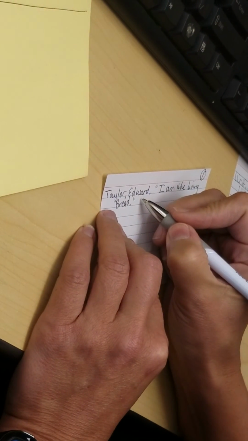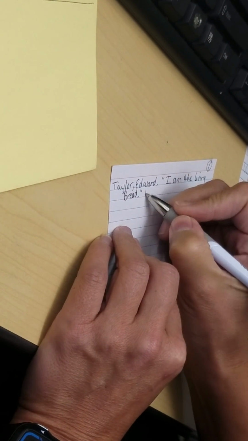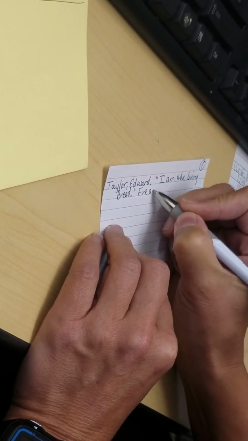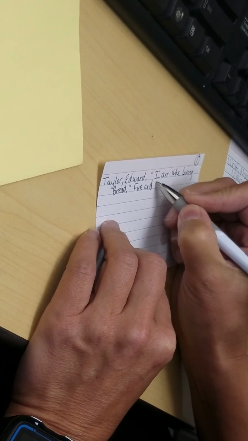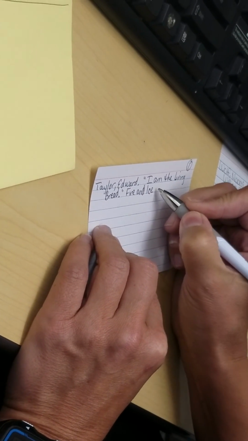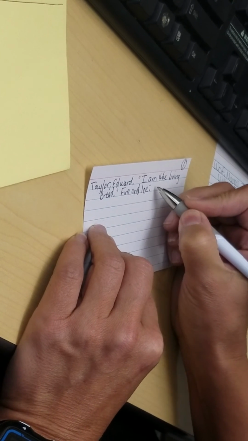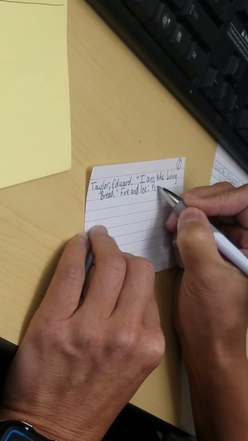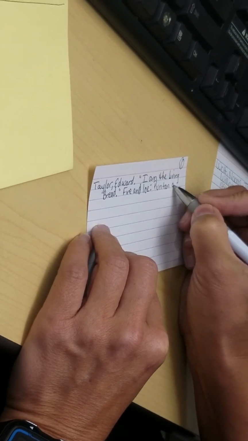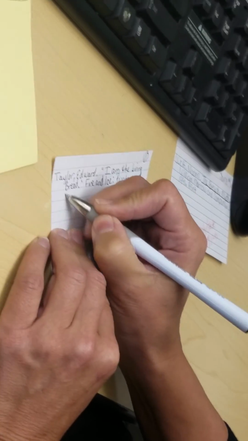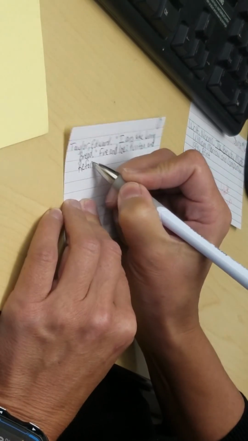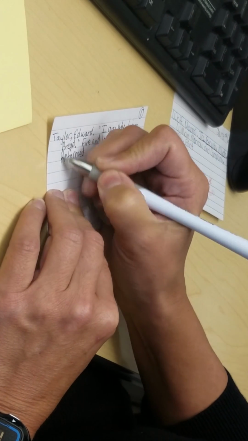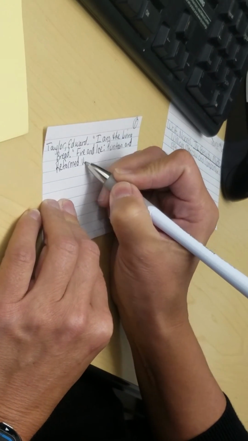Well, when I'm handwriting something, I can't write in italics, so I have to underline it. So Fire and Ice, colon, Puritan, and Reformed. Notice how I've kept my hanging indent, Writings.